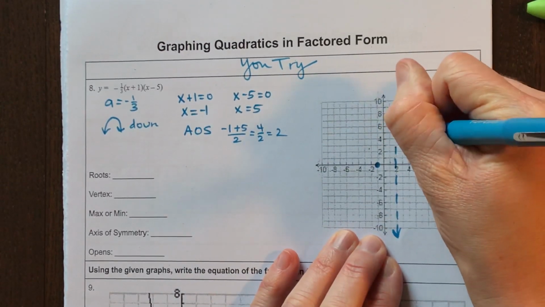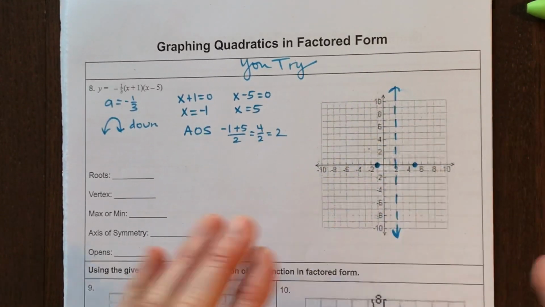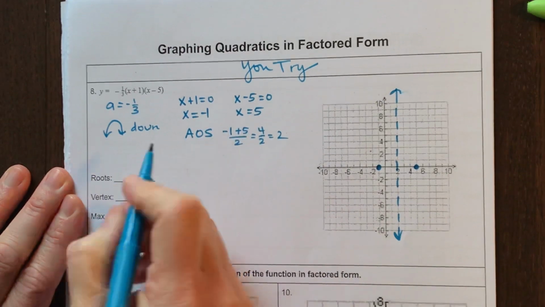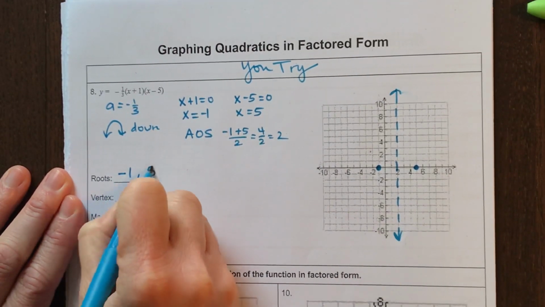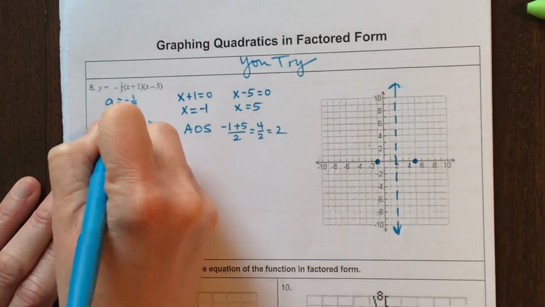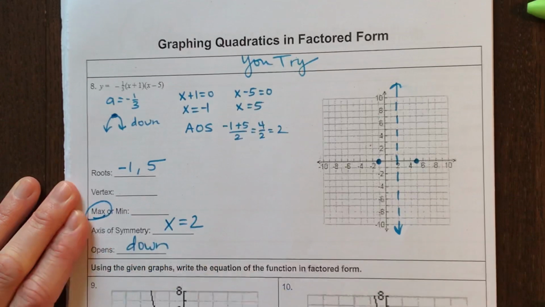And my vertex is going to need to land on that line somewhere. You know, where is it going to go? Here, x equals 2. My two x-intercepts, I forgot to write those down. And I already said open down. If my graph opens down, we're going to have a high point, which is a max. All right, now let's find that vertex.